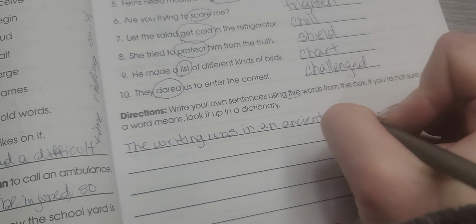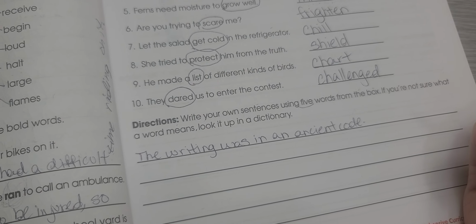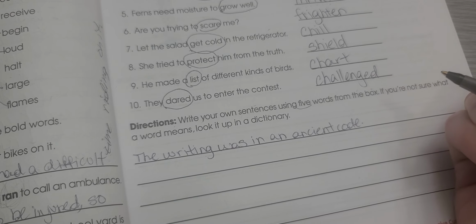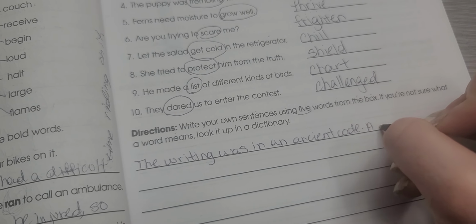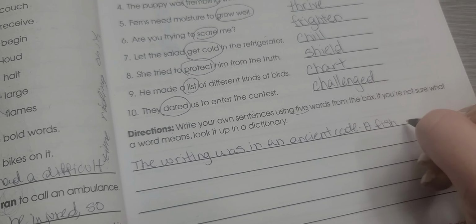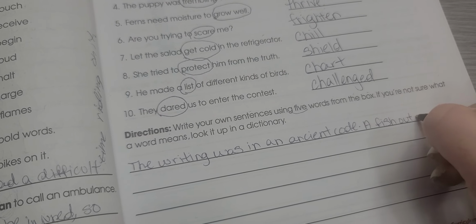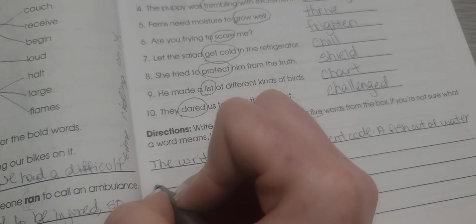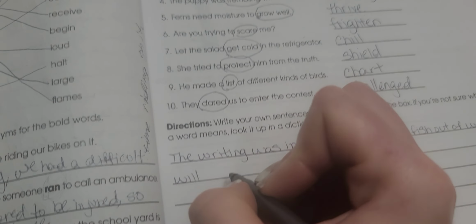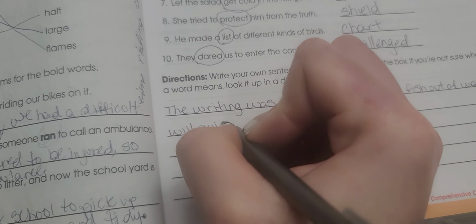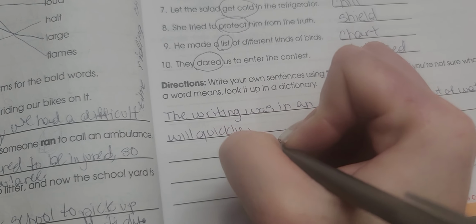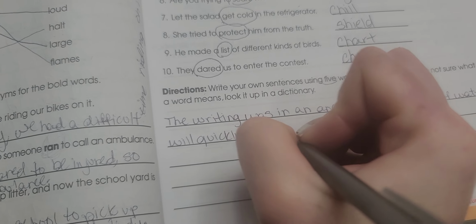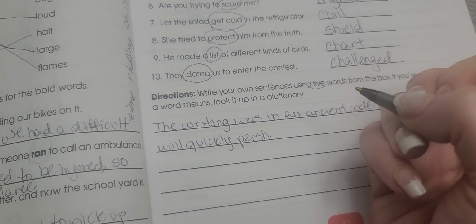And that's their first example that they gave us. My second sentence is going to be a fish out of water will quickly perish. And that's my second sentence.